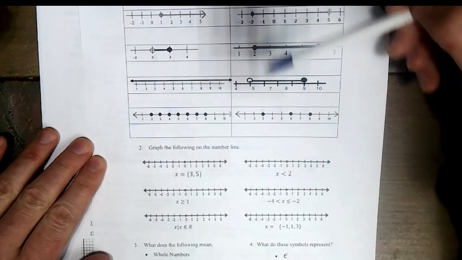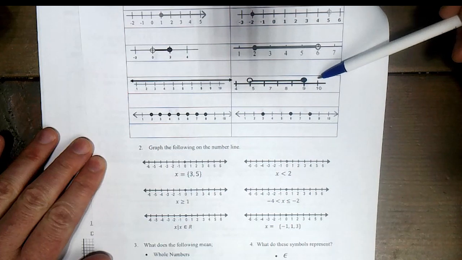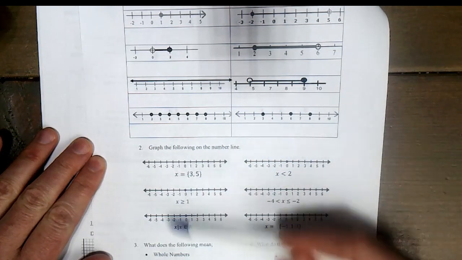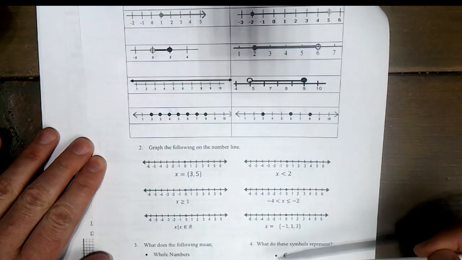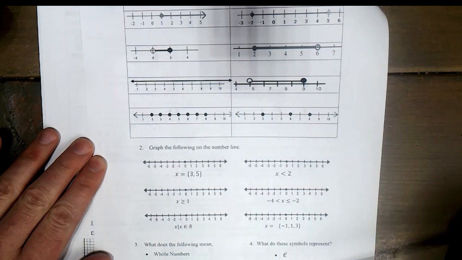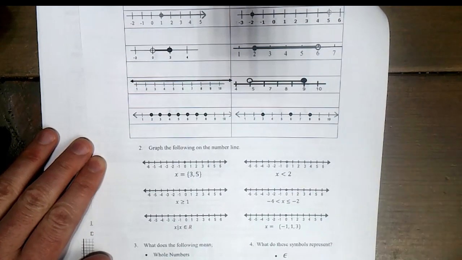So what I want you to do now, turn the page, and this is your practice. Try out all these questions. For the top ones, write set or list notation for each number line. And down here, you've been given the set or list notation, and you have to show it on the graph using a line or dots. Finish all the way down to the end of the page, and that's it for this lesson.